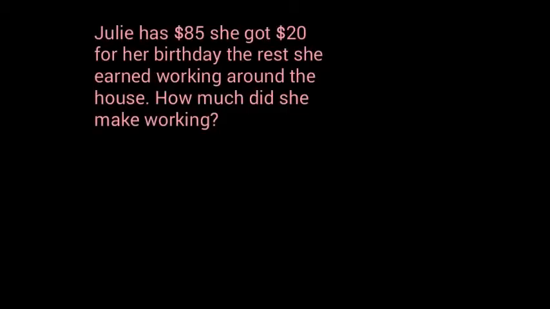One more problem. Julie has $85. She got $20 for her birthday and the rest she earned working around the house. How much did she make working? So we know she has a total of 85, so we're going to equal 85. And we know she got $20 for her birthday. And we know she worked for the rest. So what she worked for plus the 20 she got for her birthday equals the 85.